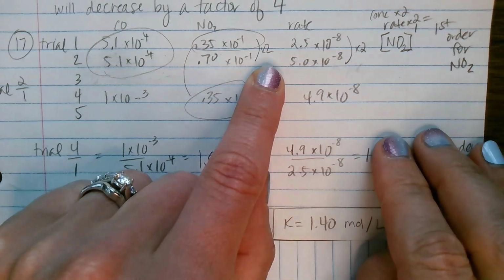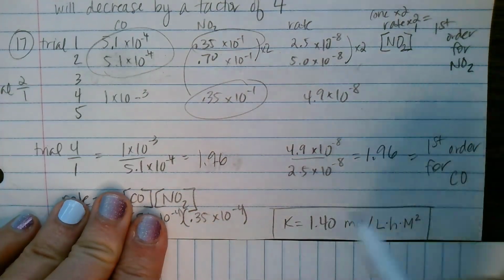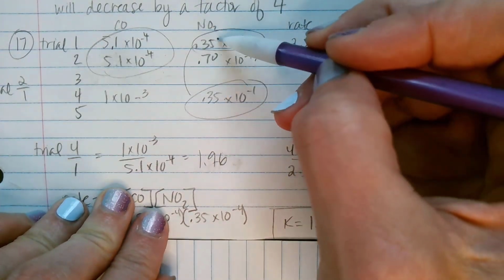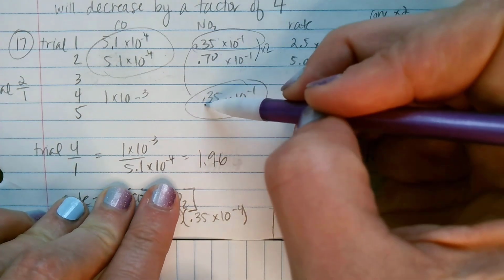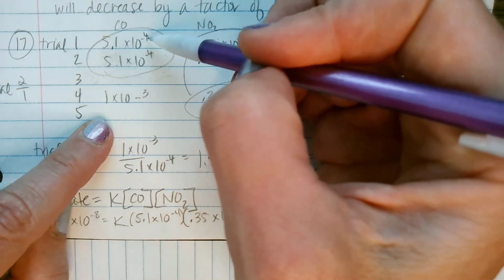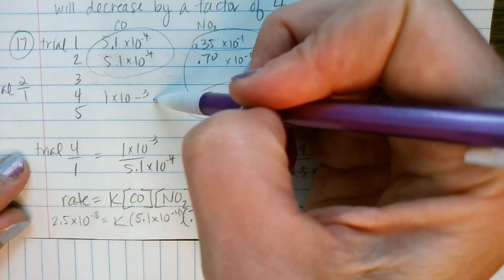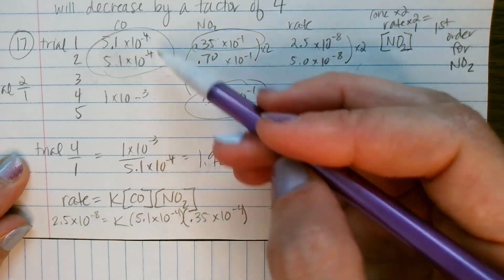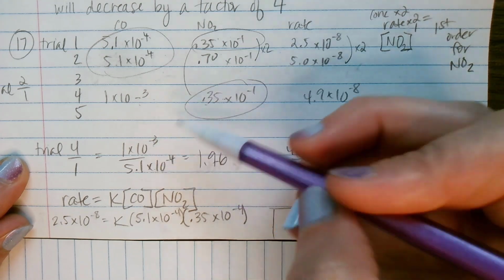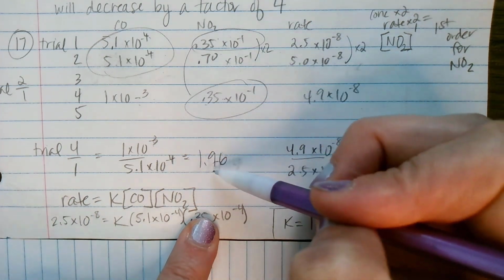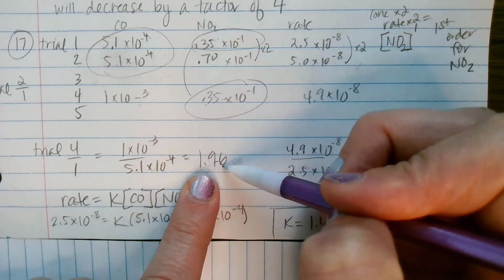Then I found the trials where NO2 stayed the same, which was trial 1 and trial 4. So what happened to CO from trial 1 to trial 4? I did 4 divided by 1, and it almost doubled, 1.96.